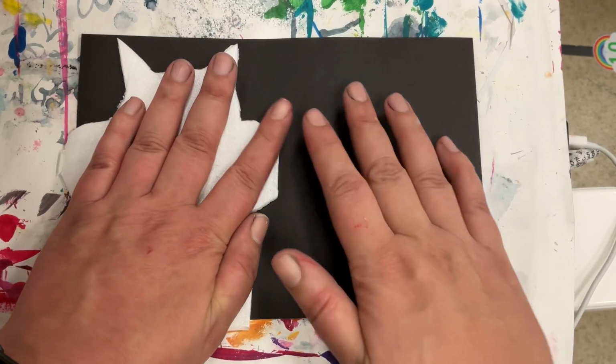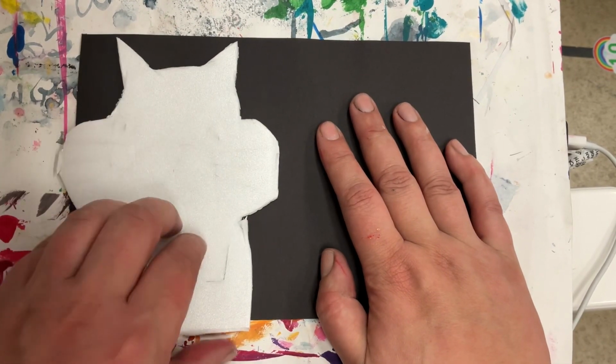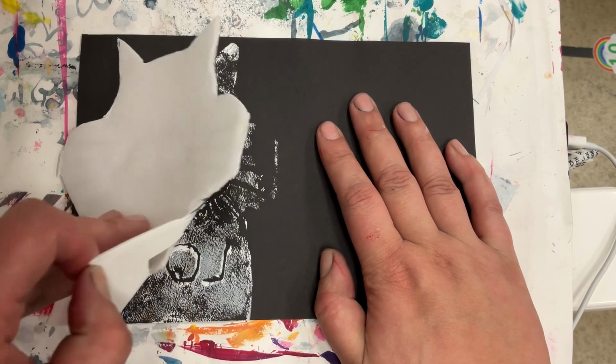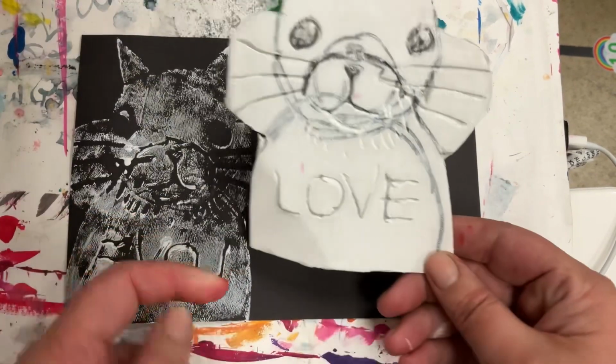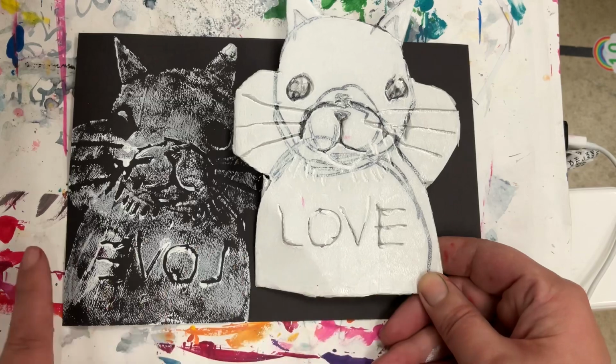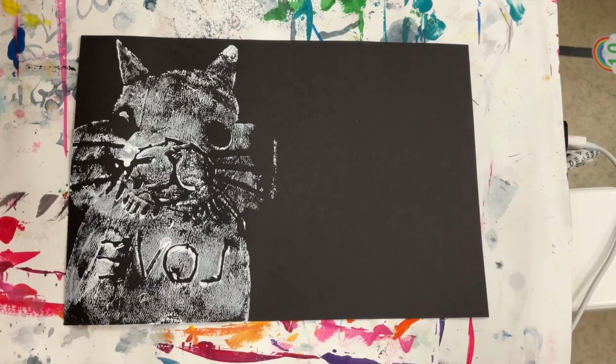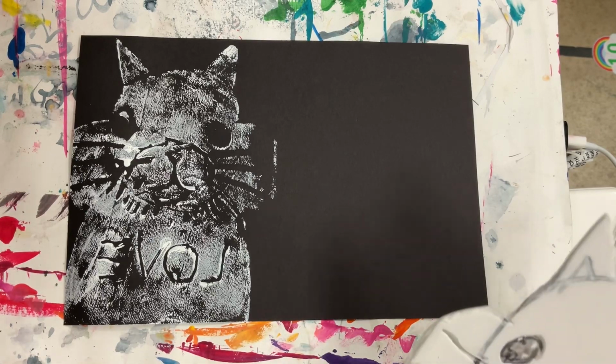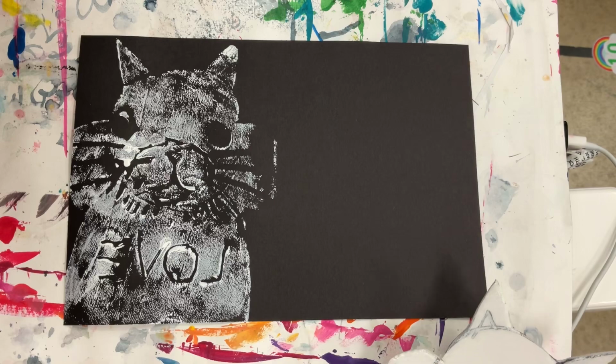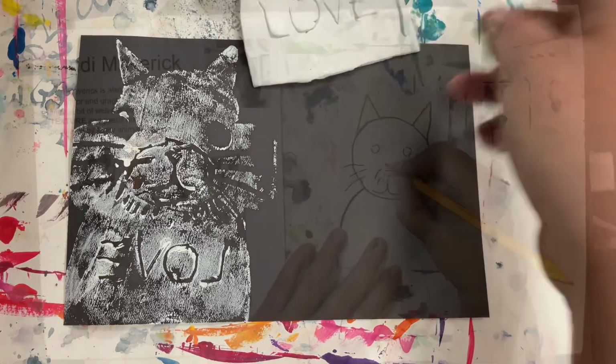Now, we want to be very careful when we're writing words, because if you write the words the way you read, it's going to look backward on your print. I'm going to say that it's best for the time that we have for the prints today that you just make patterns instead of writing words.